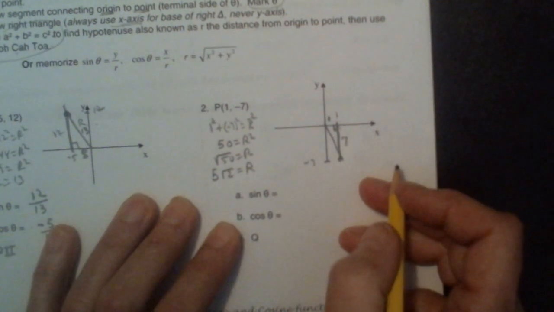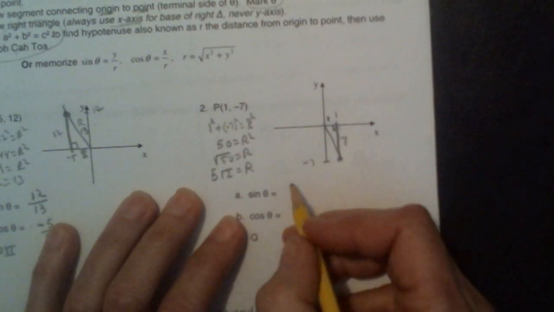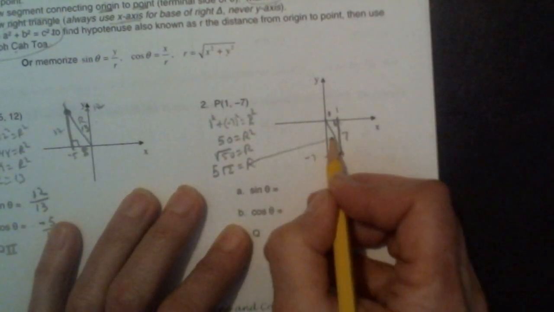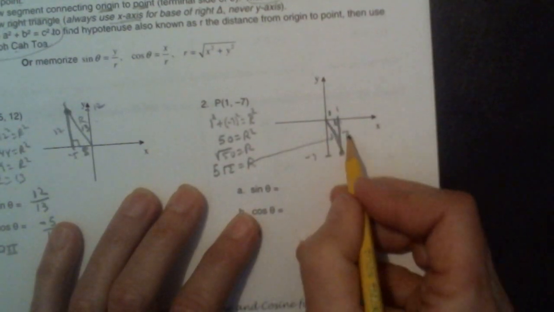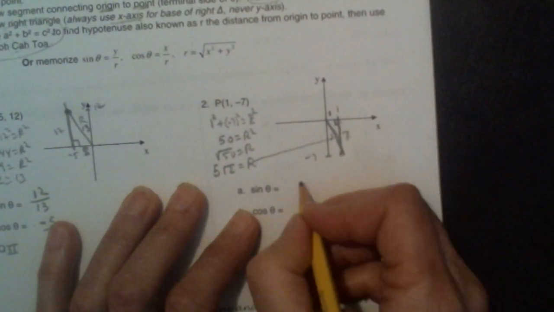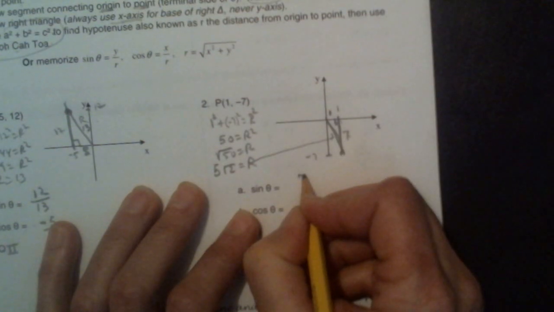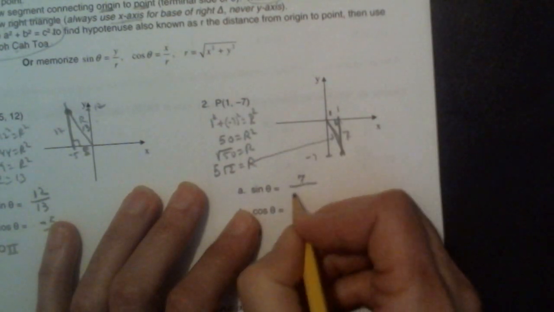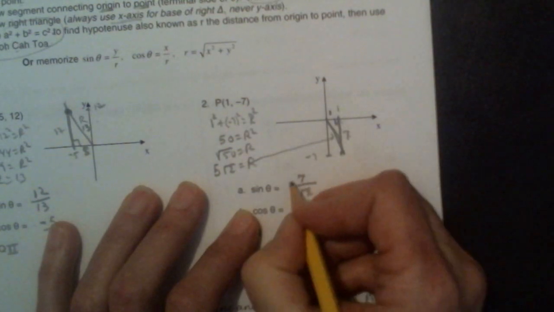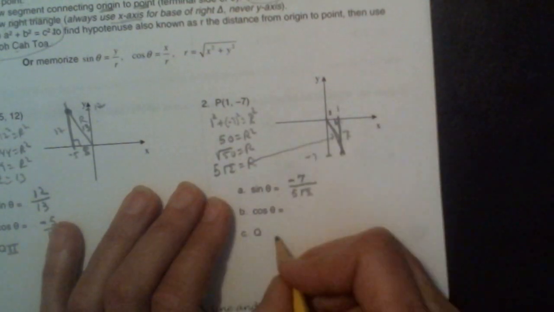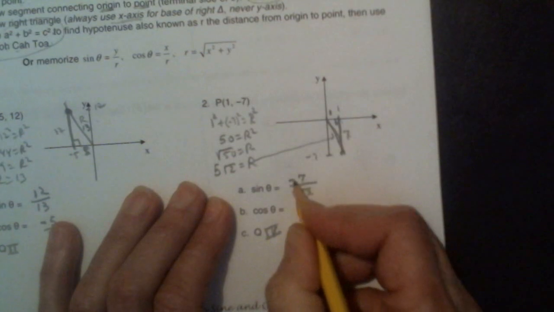R's are always positive. Sine is opposite over hypotenuse, and that's this side right here, this hypotenuse right here. The opposite side is 7, the hypotenuse is 5 square root of 2, but because we're in quadrant 4, the sine is negative.